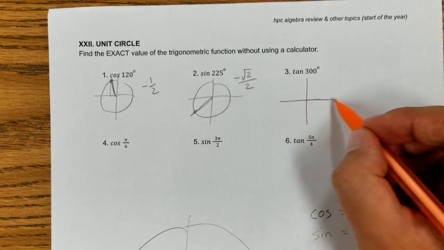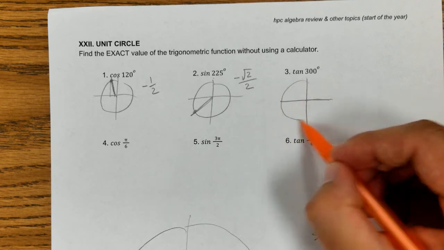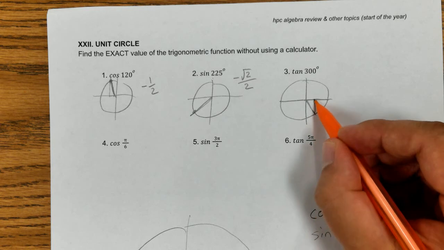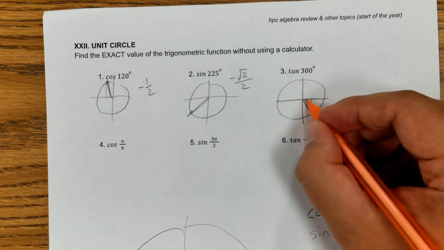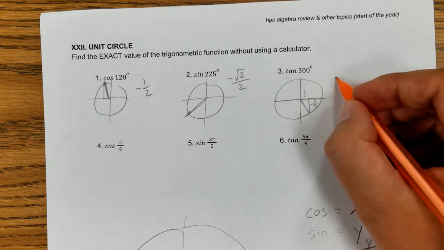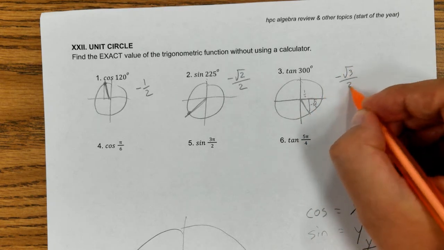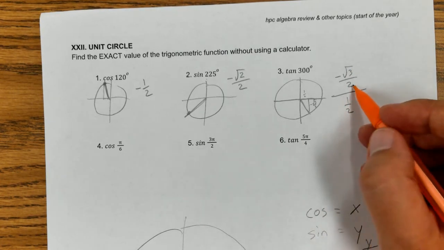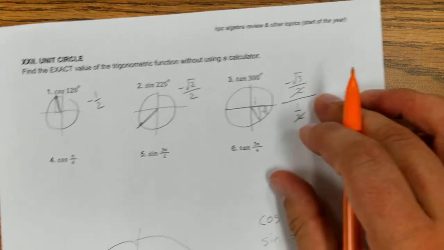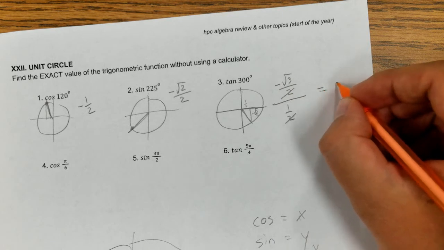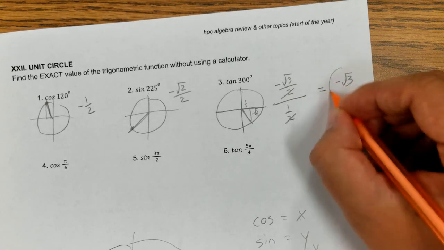Tangent of 300 degrees, I know that 300 degrees is going to be right here. So I know that the x is going to be positive 1/2, and the y is going to be negative square root of 3 over 2. So my tangent is going to be negative square root of 3 over 2 divided by positive 1/2. Here the 2's will cancel, and you're left with negative square root of 3 over 1, which is just negative square root of 3. And that's it.